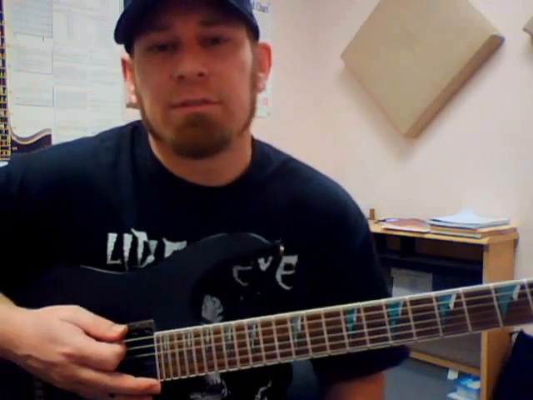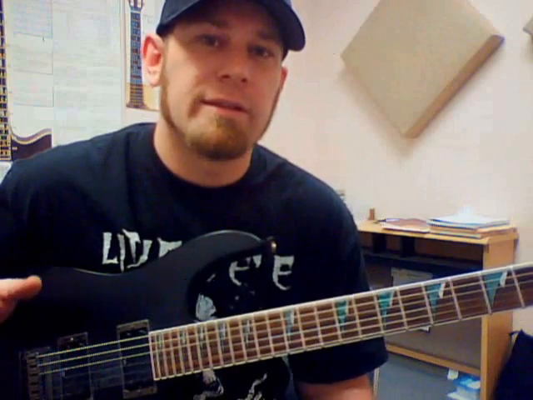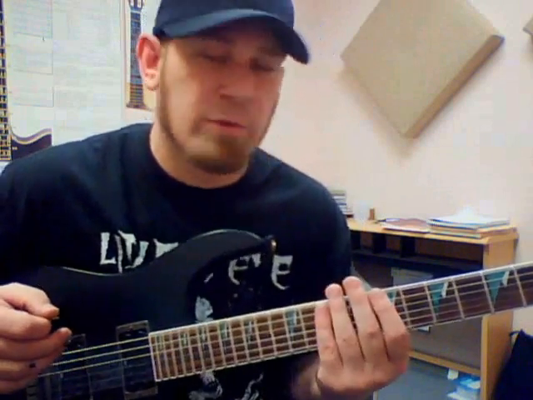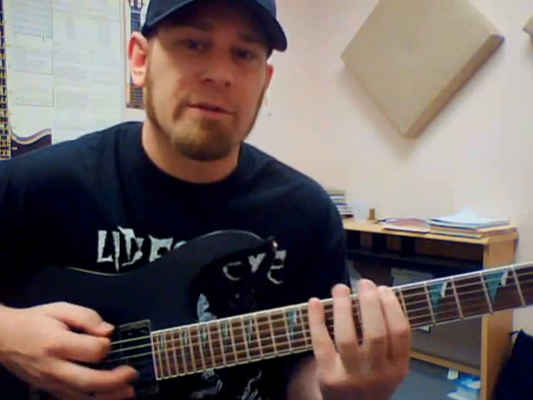So nothing changes. It's all relative. Whatever key you're playing in, the modes are always going to be in the exact same distance from each other. So let's transpose this to another key. If I'm in the key of B minor, I would start with shape 1.